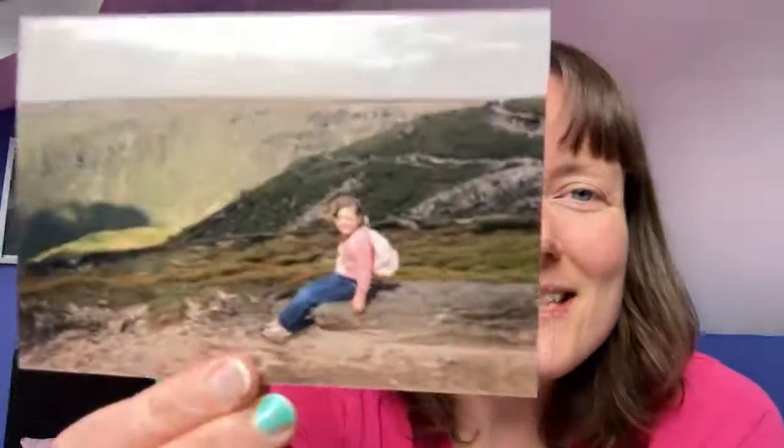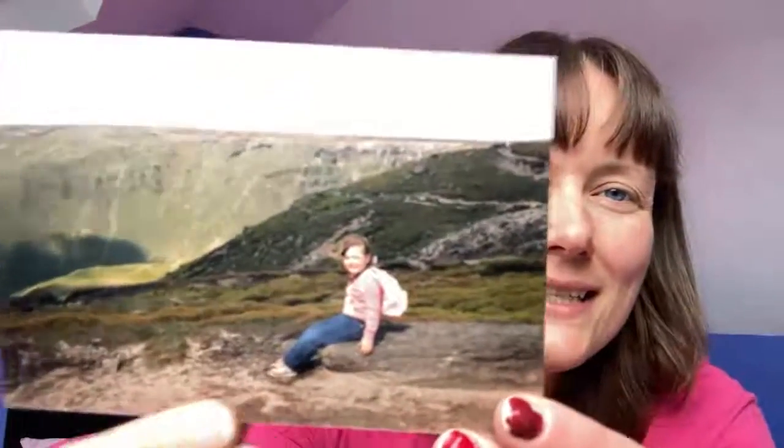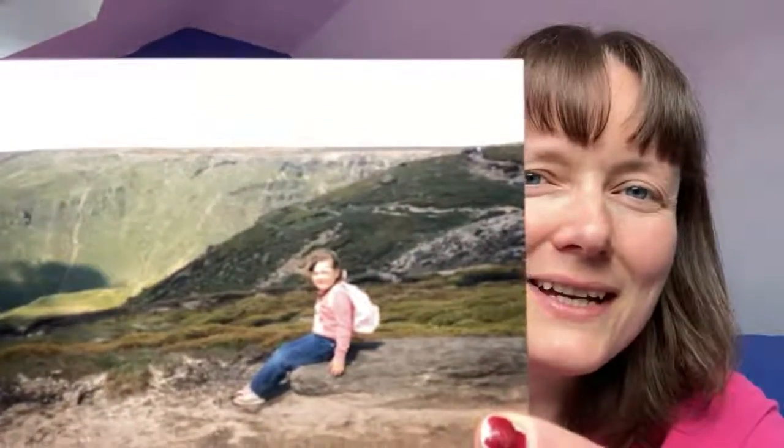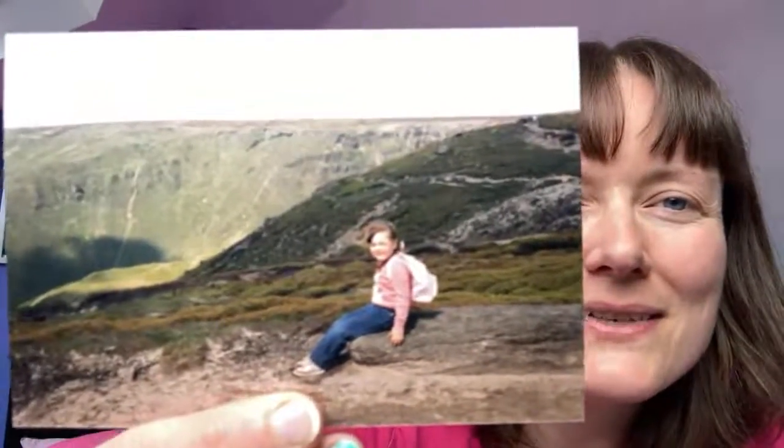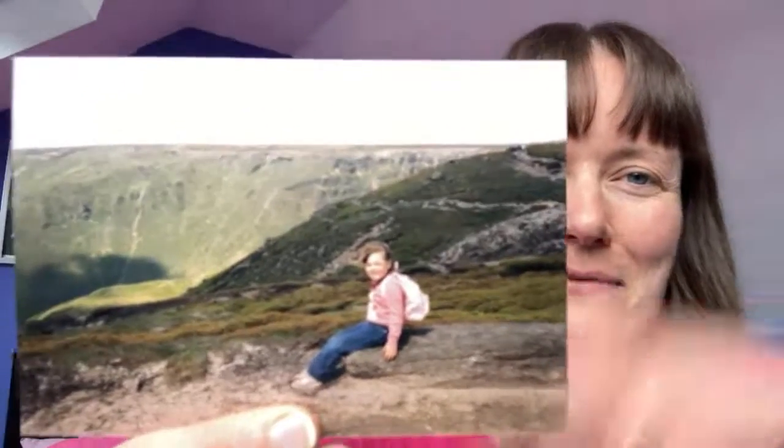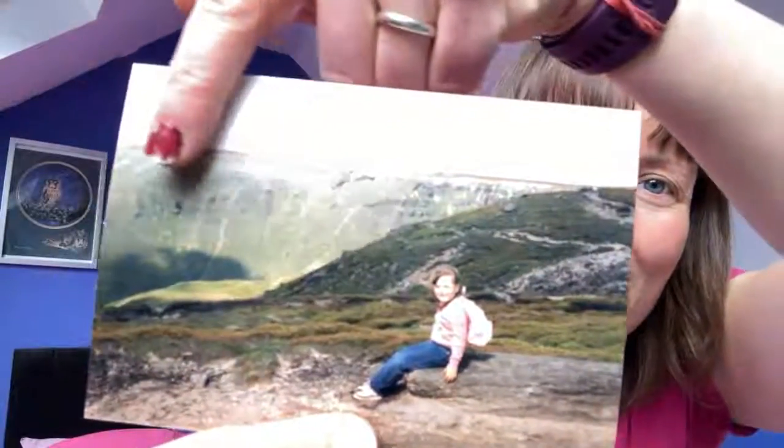And this is a place called Kinder Downfall. If you live near the Peak District, or if you've ever walked near the Peak District, you might have been to Kinder Downfall. It's this huge cliff on the top of the mountain. So we walked all the way to the top of the mountain. At 5 years old, that was very, very hard work. We walked, it felt like the whole day.